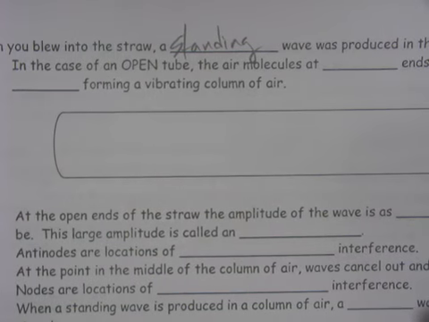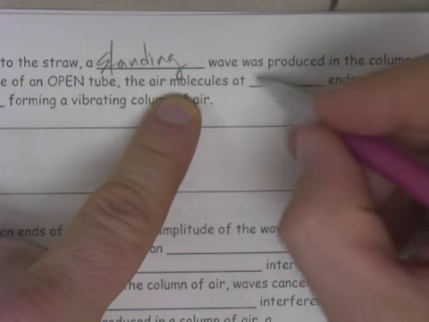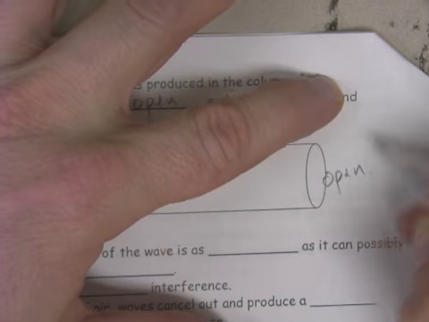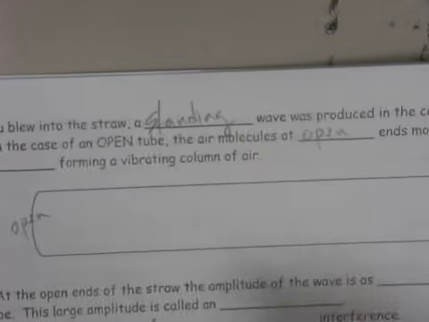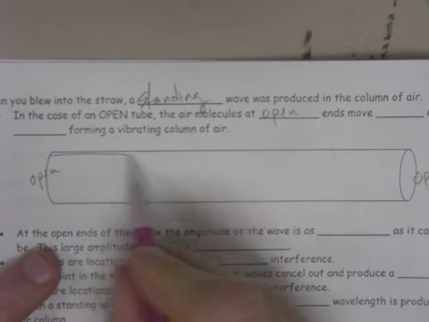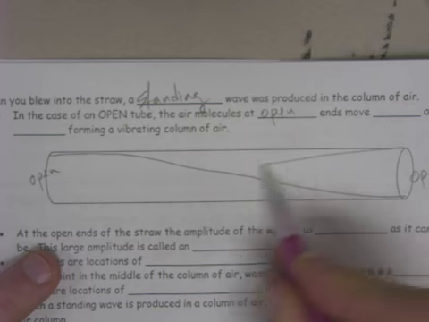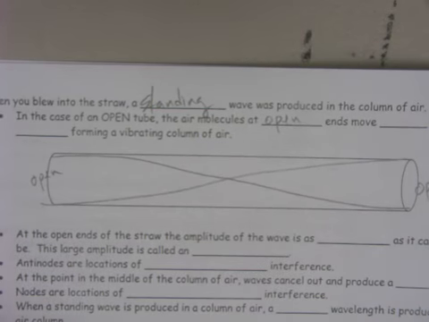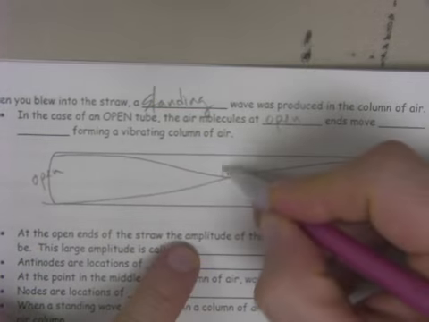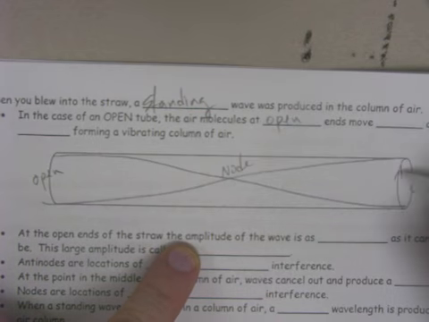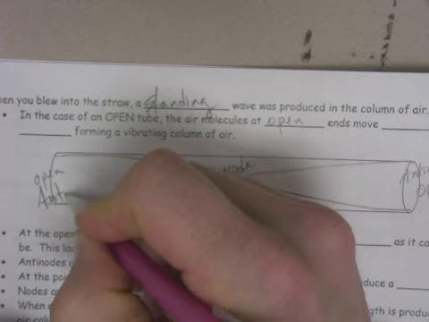in the air column. In the case of an open pipe, the air molecules at the open end, okay, so here is the open end here, here's the open end here, okay, the air molecules, and let's see if I can pull this out just a little bit more, and draw the, so we're going to illustrate this, even though it's not transverse. We're going to illustrate with a transverse wave. This is our node. This is our antinode. Antinode.